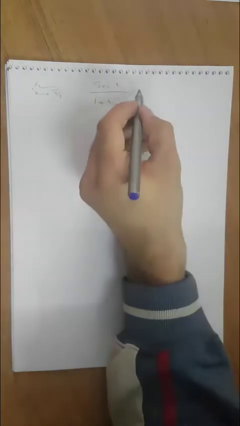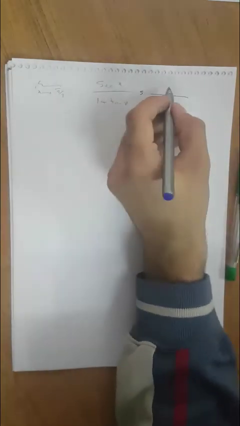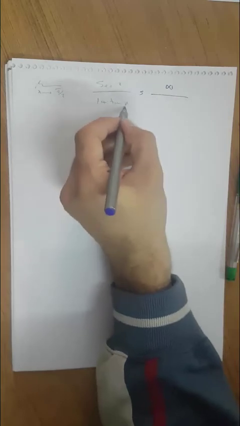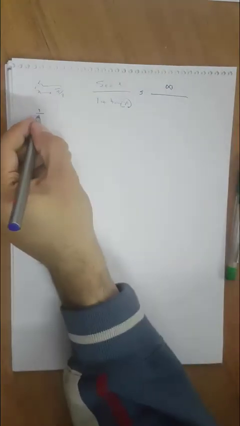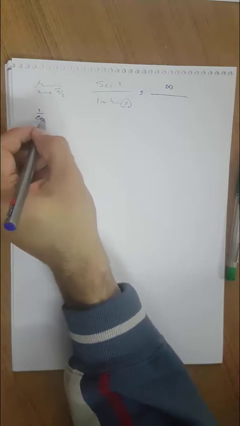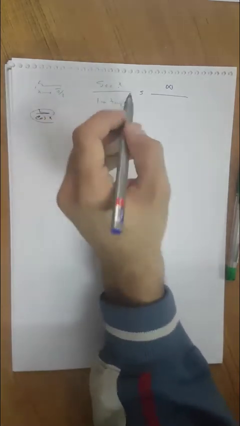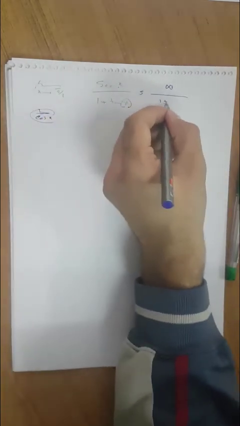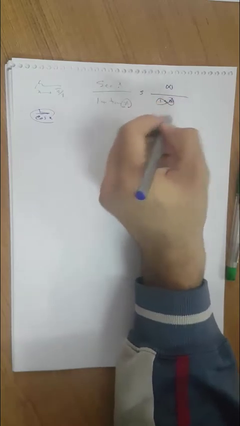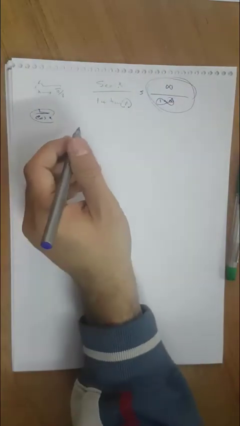If I apply this, because it's the asymptote for the secant, I will get infinity. If I put it in for tan and secant, they are similar. Why? Because the denominator for both of them is cosine. That's why I get infinity here, and I will also get infinity here. So it will be 1 plus infinity, which is equal to infinity. So I got infinity over infinity.